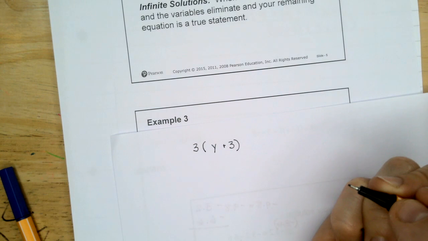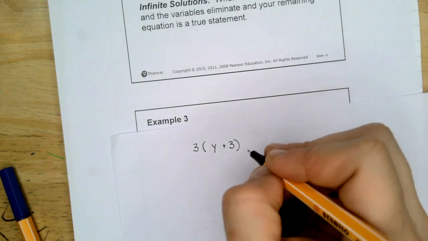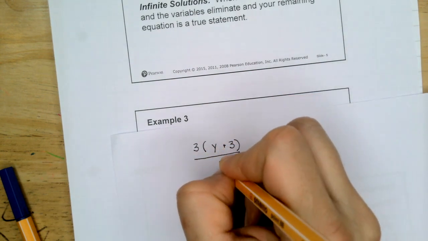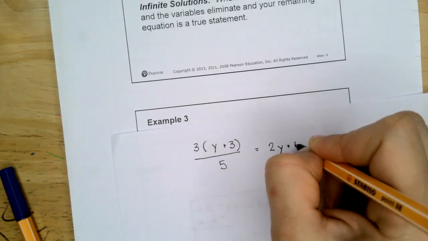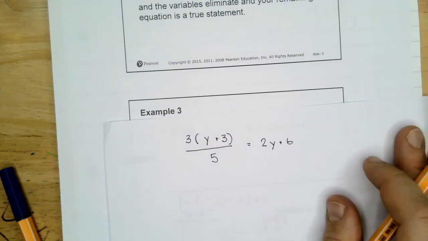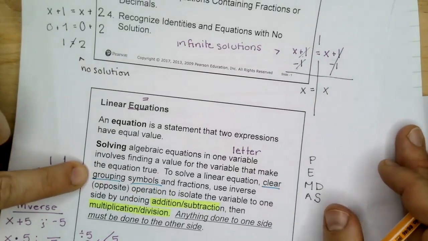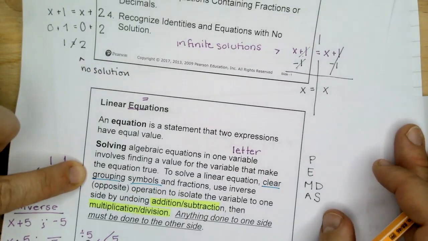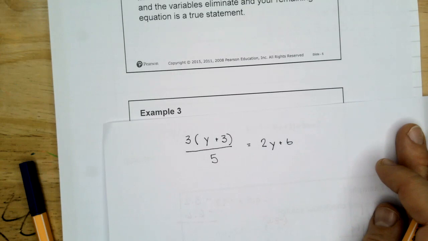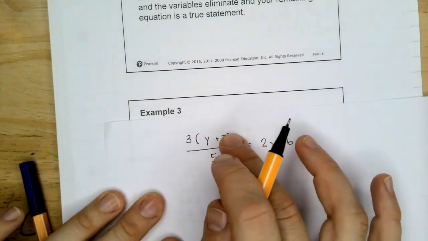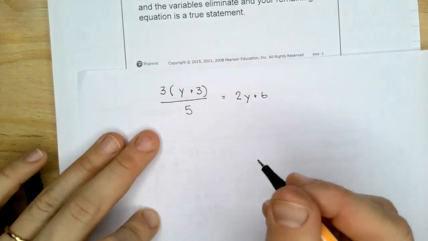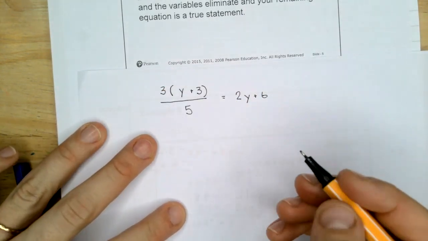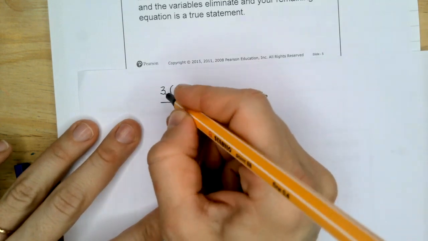Finish early. So that third example was 3 times the quantity y plus 3 over 5 equals 2y plus 6. Okay, we already looked at it once, but remember, first thing, clear grouping symbols and fractions. In this case, I'm going to clear the grouping symbol first, and then I'm going to clear the fraction. But since a fraction is itself a grouping symbol, sometimes it doesn't matter. You can start with the 5 or you can start with the 3.